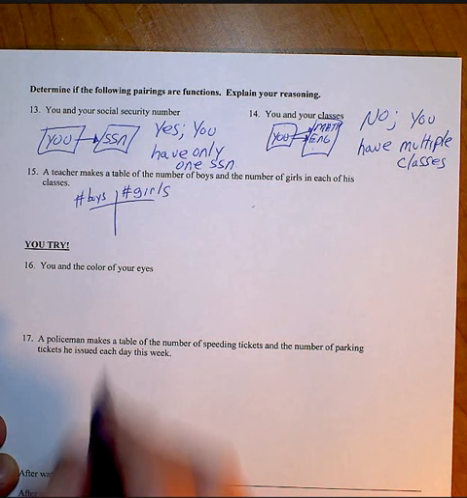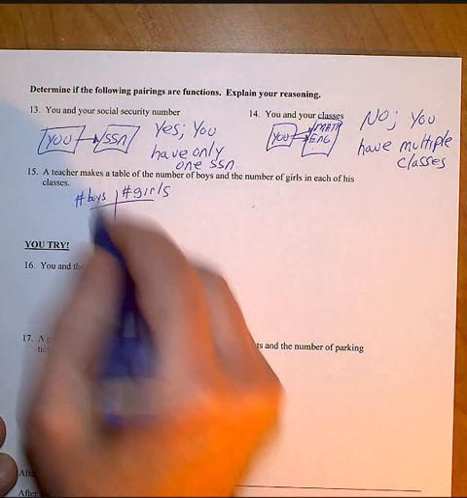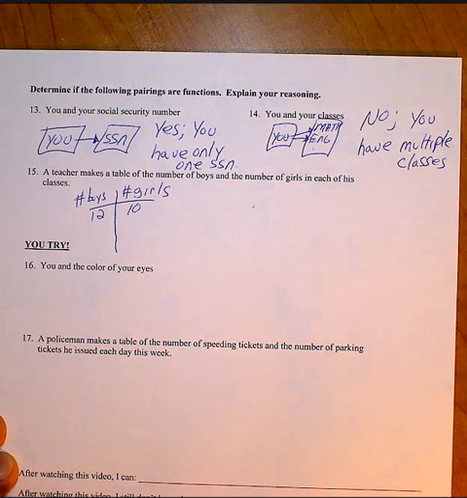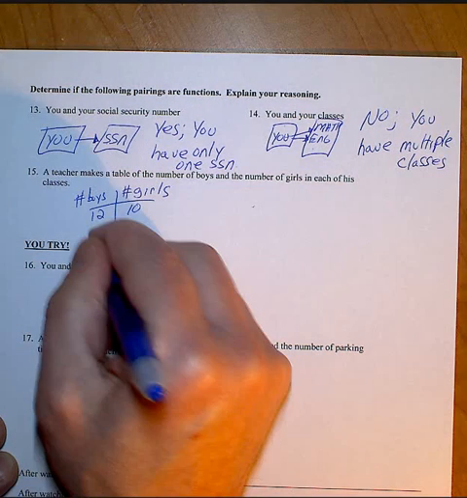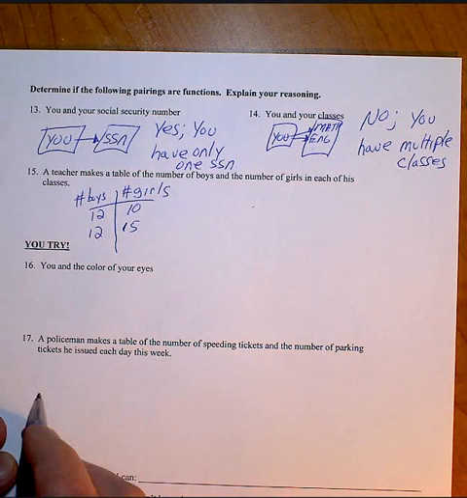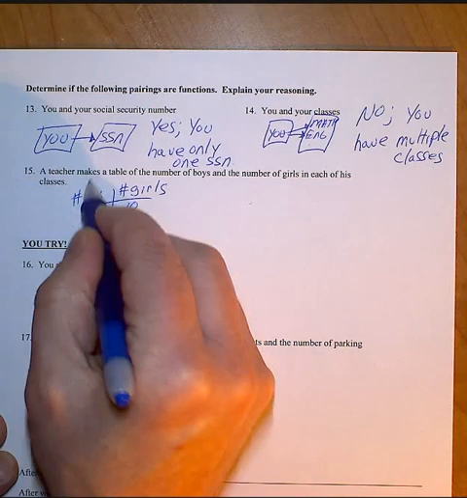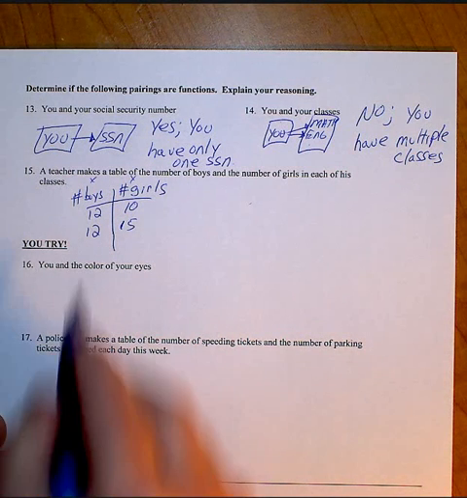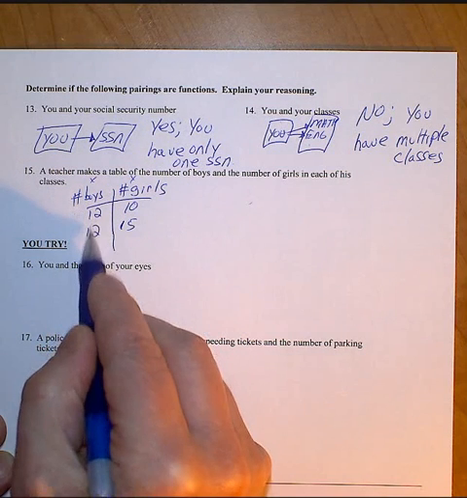You just have to find one counterexample. So let's say I had a class of 12 boys, and in that class there was 10 girls. Let's say one of my other classes, I have 12 boys and there's 15 girls. Well, from this table, these are x values, inputs, these are outputs. I'm repeating my x values, so it's not a function.